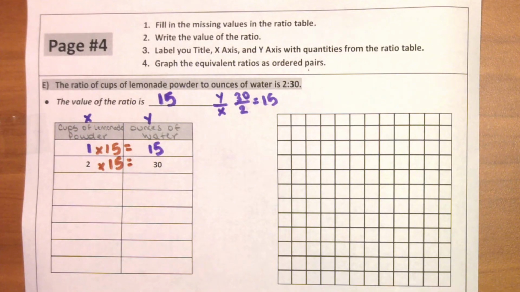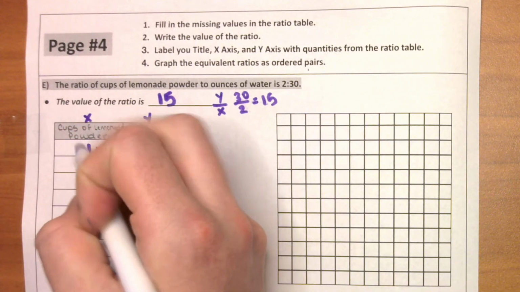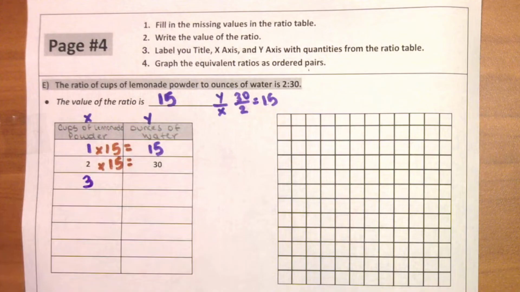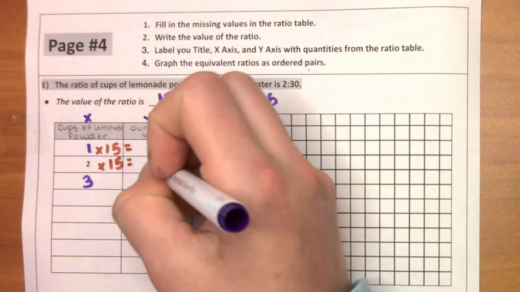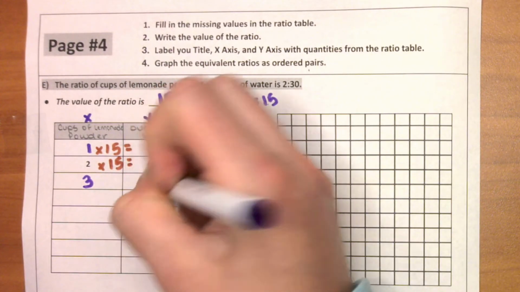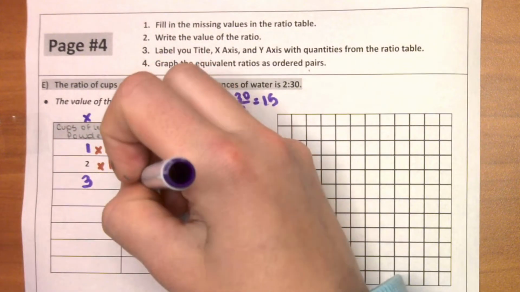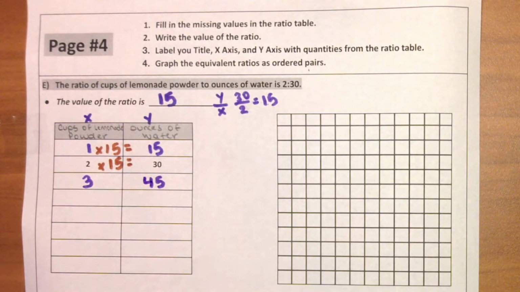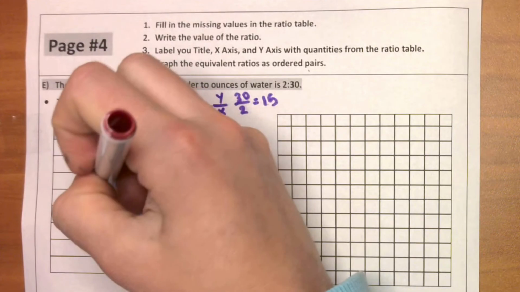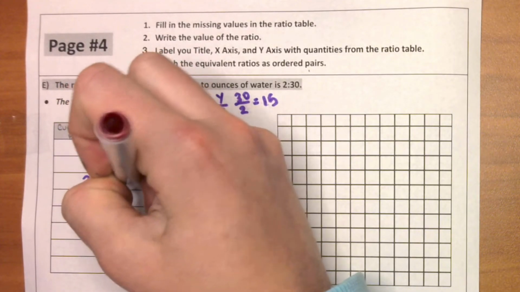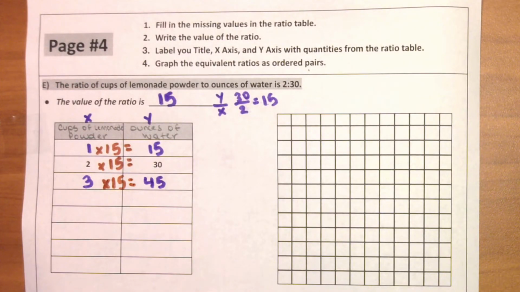Another way to think about it is every time my lemonade powder increases by 1, my ounces of water increases by 15. That should be 45. There we go. And once again, 3 times 15 is 45.